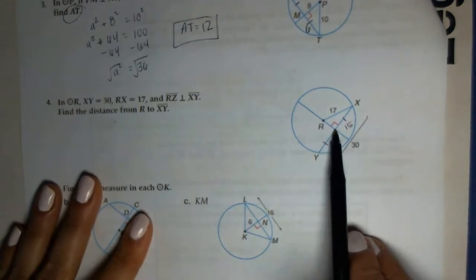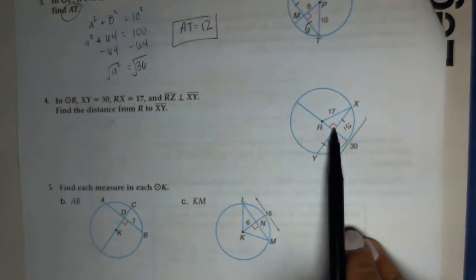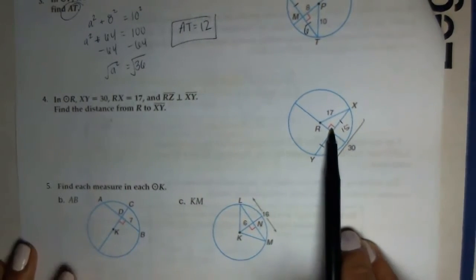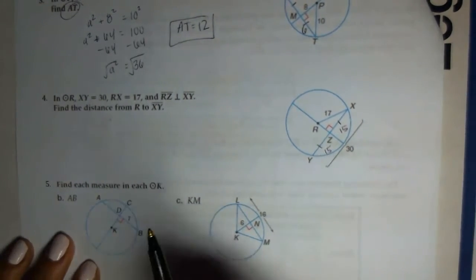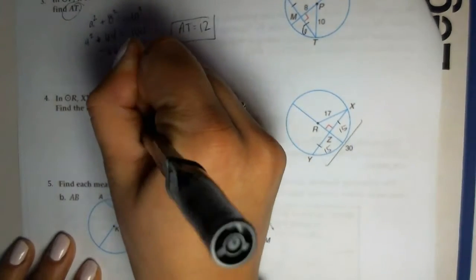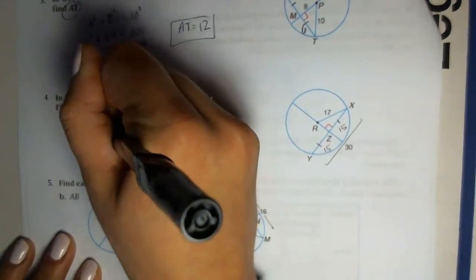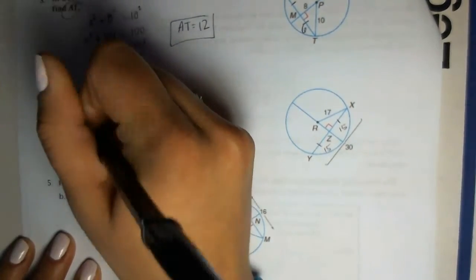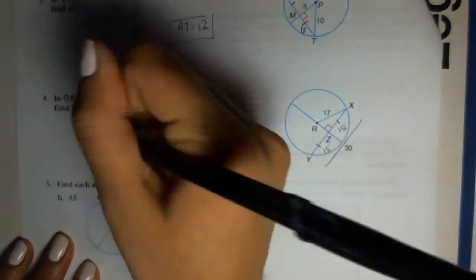Guys, look, it's a right triangle again. What can we use? Pythagorean theorem. Oh my gosh. Thank you so much, whoever said that. That was amazing. Yes. Pythagorean theorem. So 17 is our C. We'll make 15 our B. And the small side will make A.